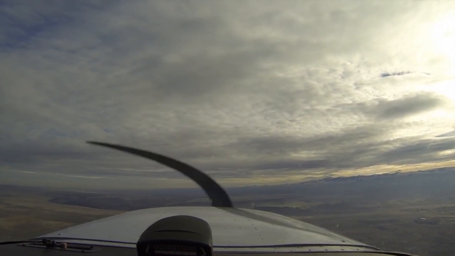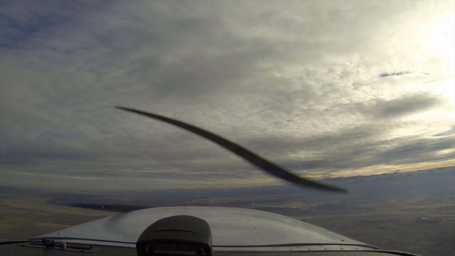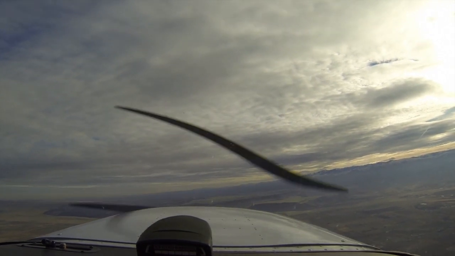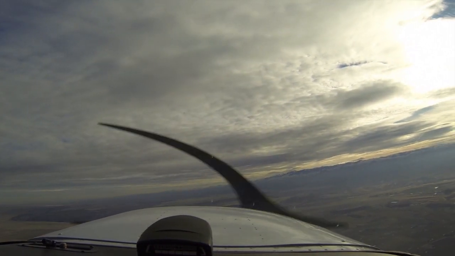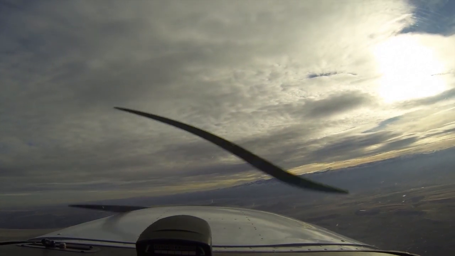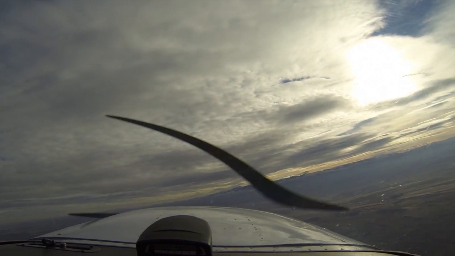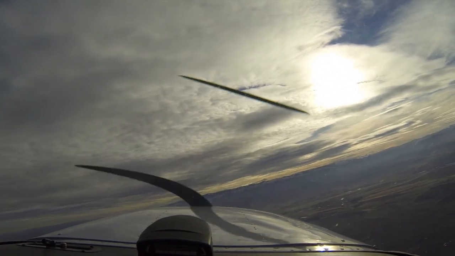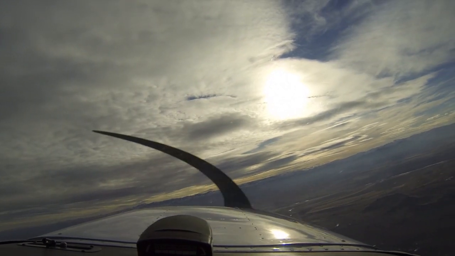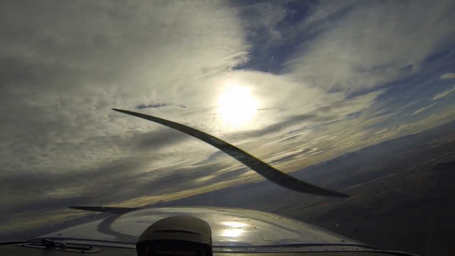Okay, let's do a 90-degree turn to the right. Roger. It's clear this way. Clear your way. Now you use a lot of rudder, there we go. And a little bit more bank on there. A little bit more. A bit more bank, or about 15. Okay.